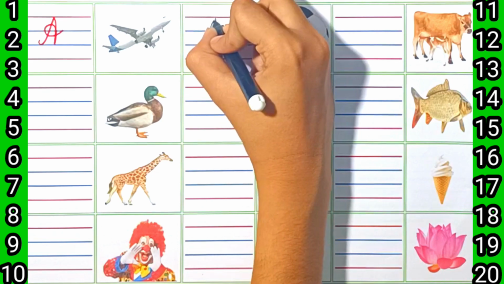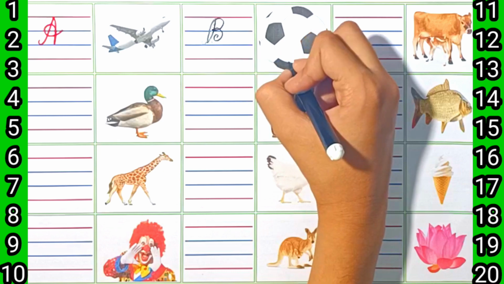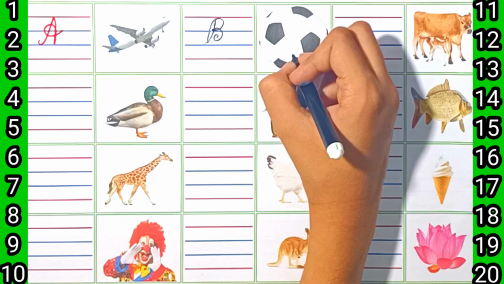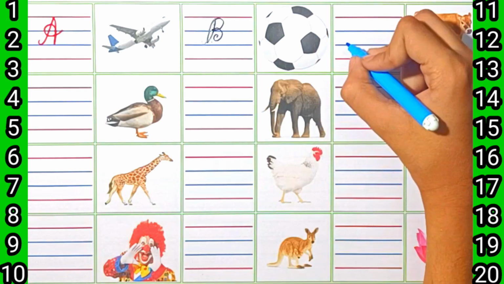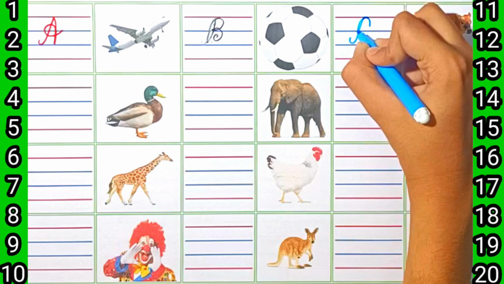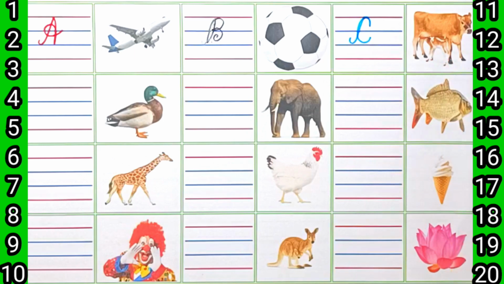B. B for ball. B-A-L-L ball. C. C for cow. C-O-W cow.